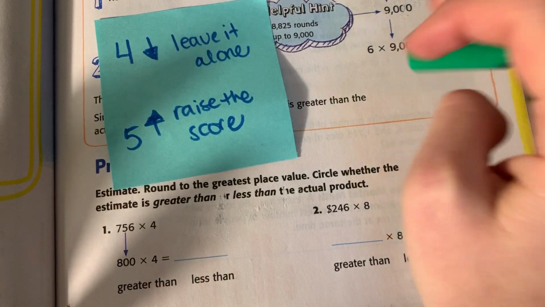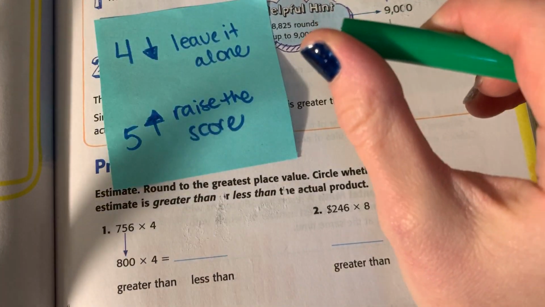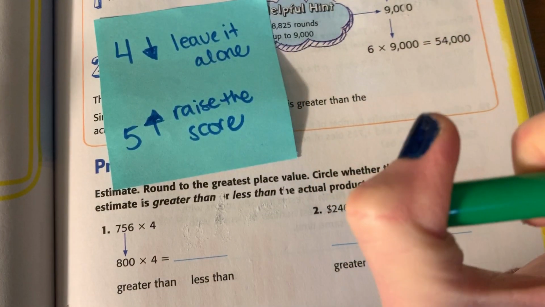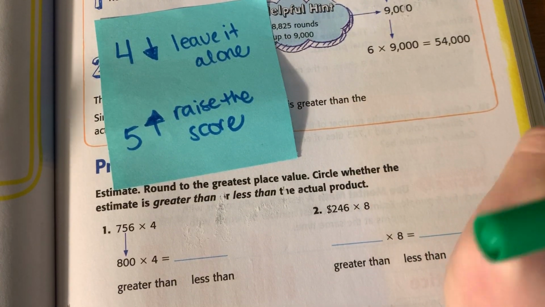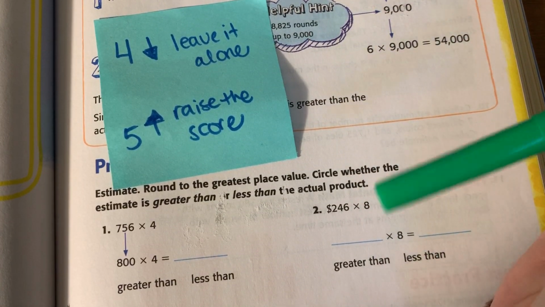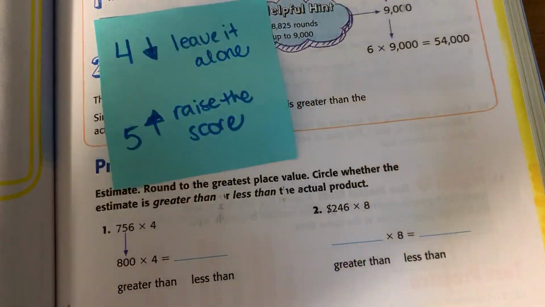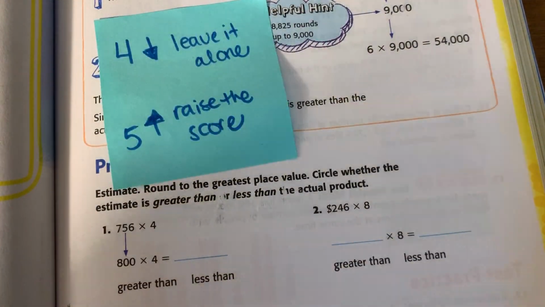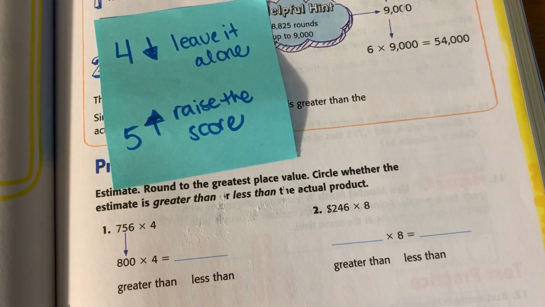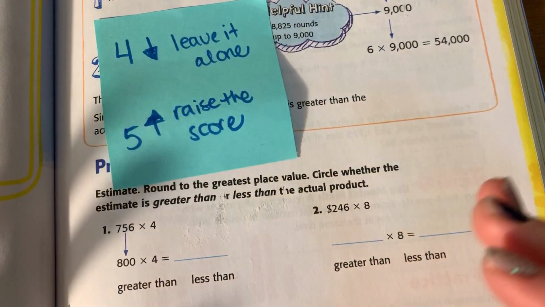So if we're wanting to know approximately how many cookies are in a package, we don't need an exact number. We can just look at the rows. Oh, there's 3 rows. Oh, it looks like there's about 17 in each. Oh, we'll just round up to 20. There's 60 cookies in the package. Okay, we don't need an exact number.